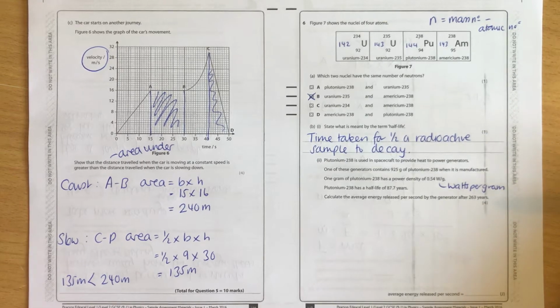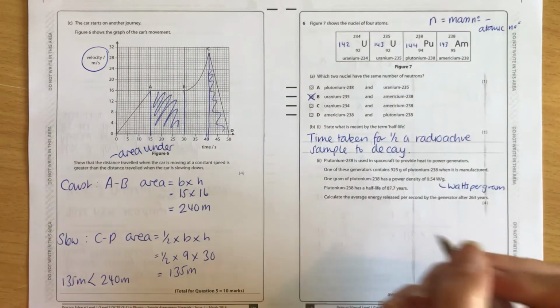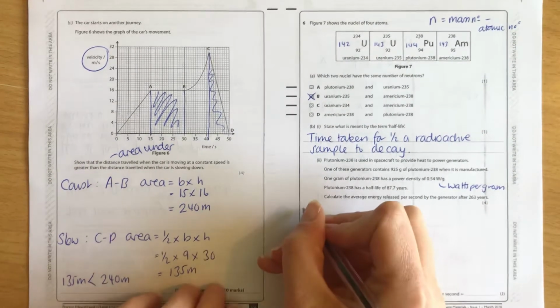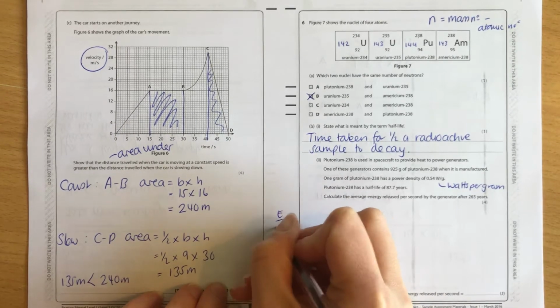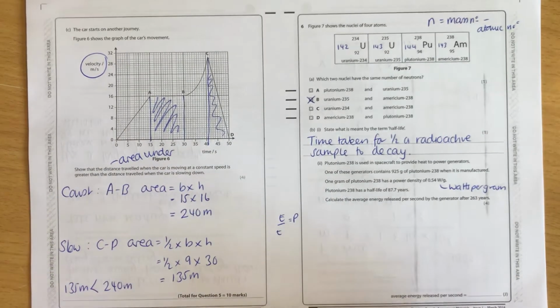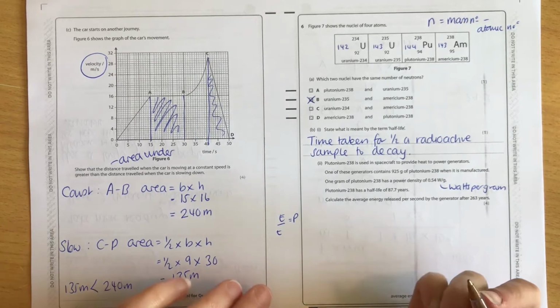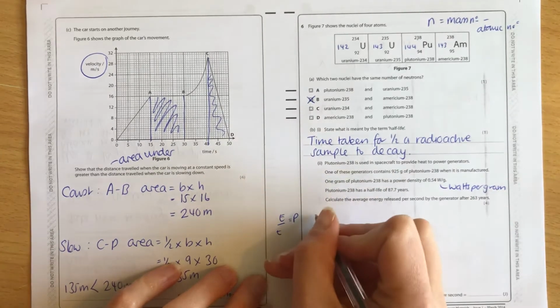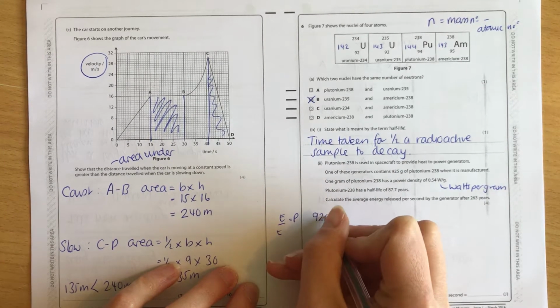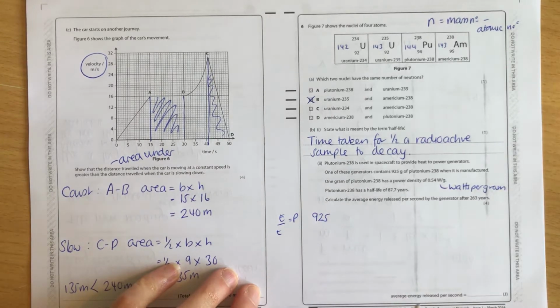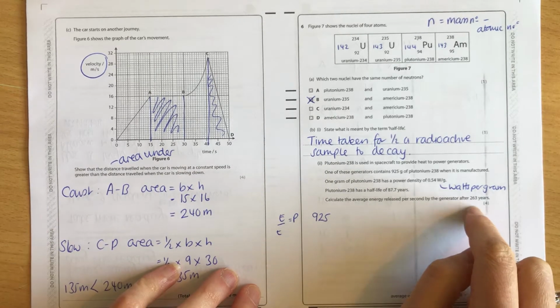This hasn't got an equation. This is a problem-solving exercise that you're trying to work out with the units that you're given. So the average energy release per second, energy per second or energy over time, is equal to power. So you want to work out what is the power after 263 years. Now to do that, we need to work out how much plutonium is left. So we have 925 grams of plutonium when it's manufactured, and 263 years later that will have decayed.